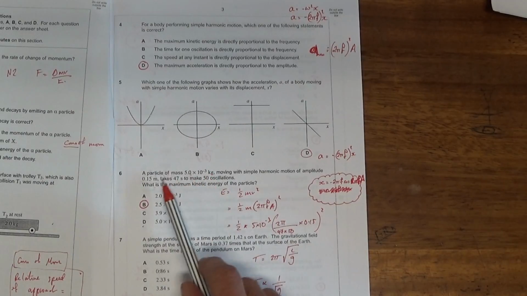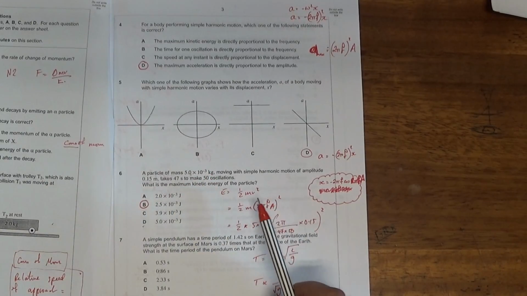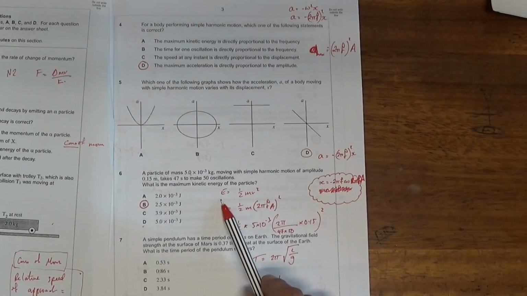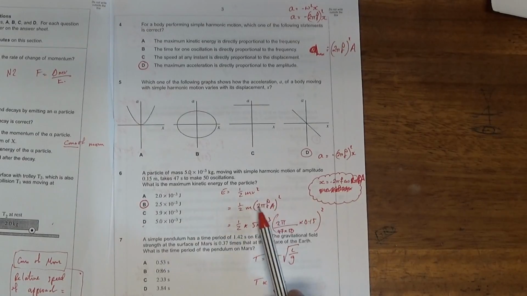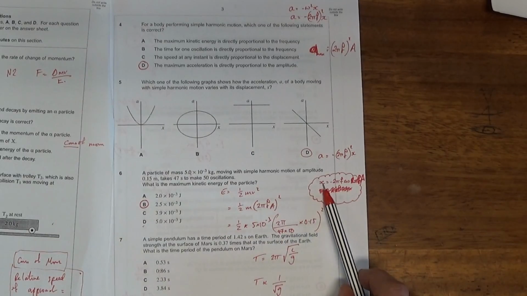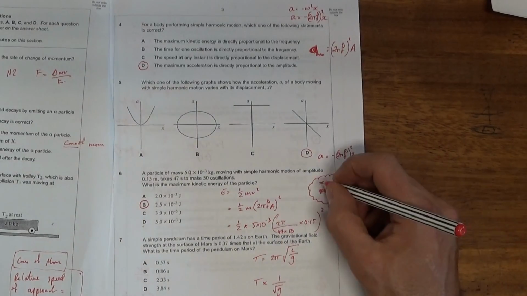Next up, here's your particle. It gives you the mass. It tells you the time to make 50 oscillations. We want to find the velocity. Kinetic energy is a half m v squared. We're going to have to put in this term for v.